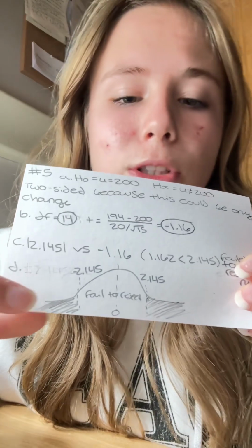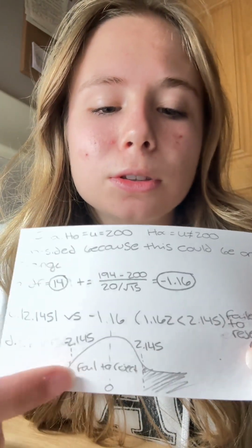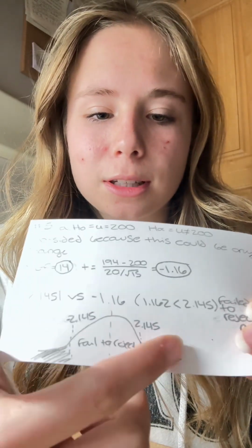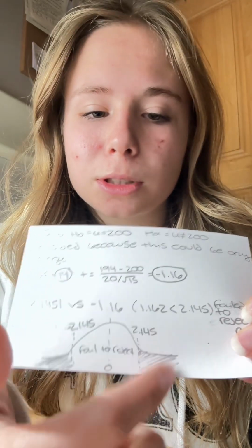So what this is going to look like on a graph is this right here. See how it's two-tailed? And then you're going to do your 2.145. One's going to be negative, one's going to be positive. This is the fail to reject zone. Here's the 0 right here. And then you just shade in these other areas. If the answer was out here, then we would reject the null. But since it's in between, we are failing to reject the null.